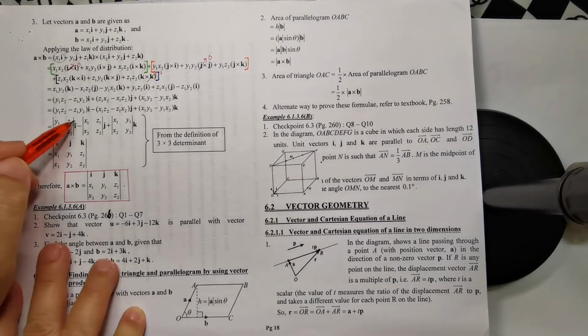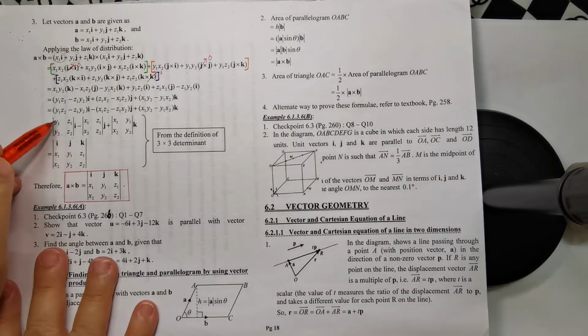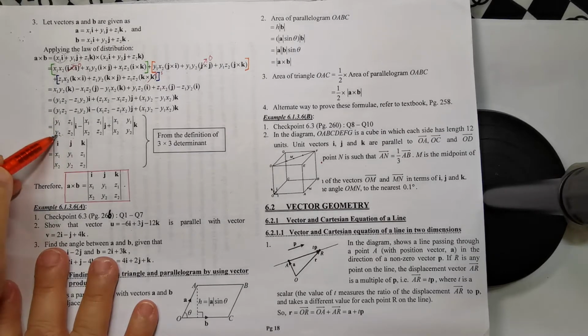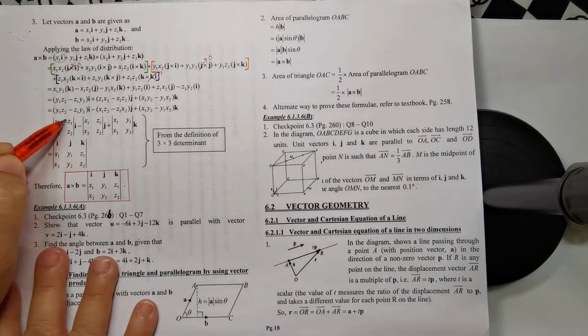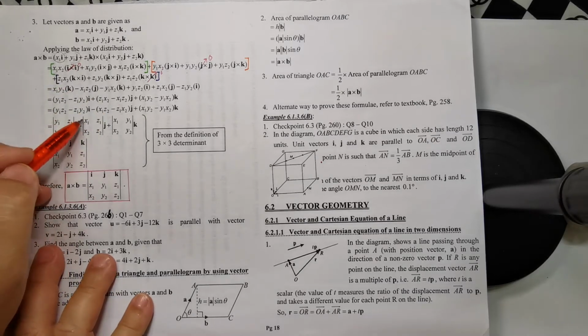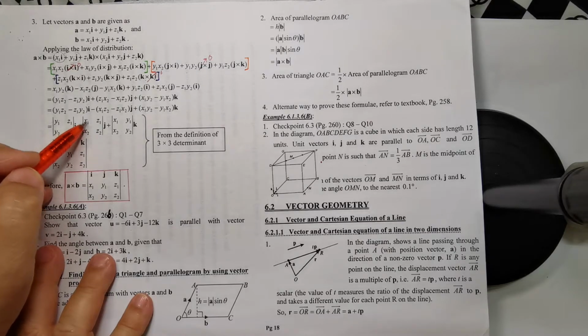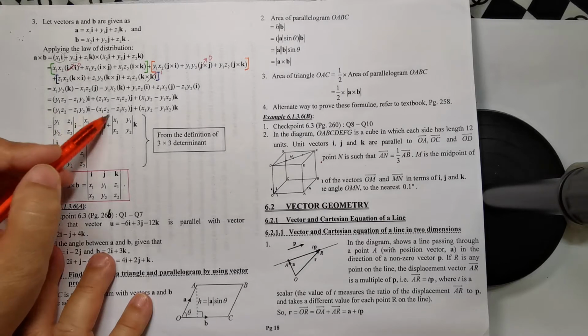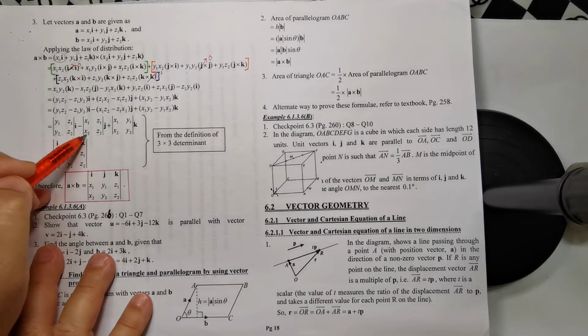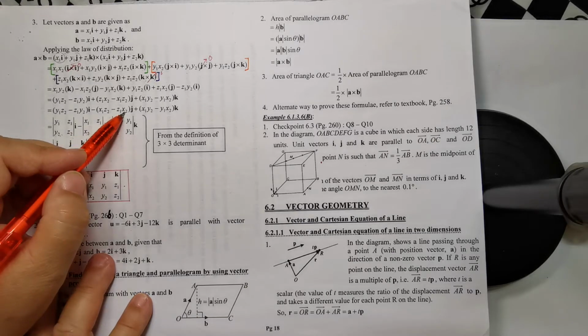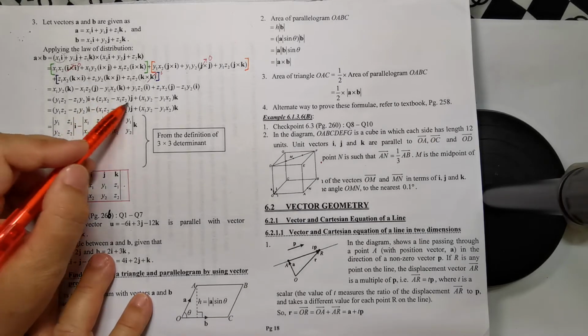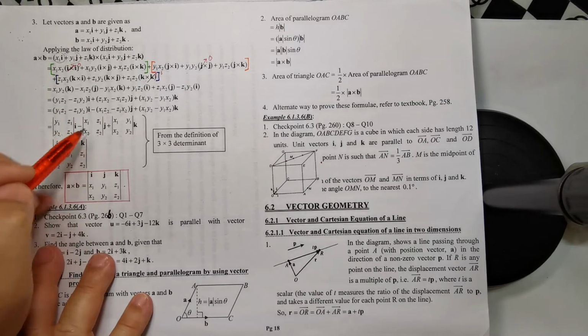Still remember the determinant of matrices? If you have a 2 by 2 matrix, the determinant is y1 z2 minus z1 y2. Yeah, so this one also: the determinant is x1, x2, z1, z2. So when you find the determinant, it is x1 z2 minus z1 x2. This is why we want to rearrange this second term in this way, so that it becomes a determinant.